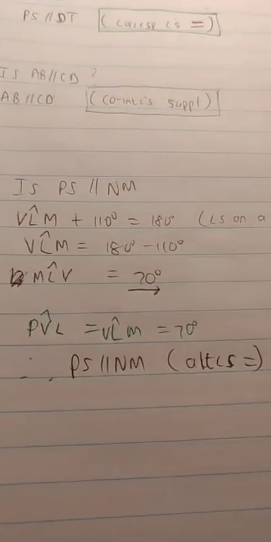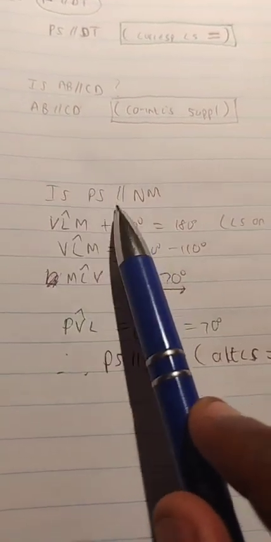So remember, the initial question was asking me, is PS parallel to NM? I saw PS, I saw NM, I initially had 70 degrees, I had 110, and I was like, okay, how am I going to say PS is parallel to NM, yet I'm given 70 degrees and 110? Well, we took it one step at a time. Even though we couldn't see a relationship yet between the 70 and 110, we looked at 110 and saw we can find the angle that is next to 110. Why? Because this line is a straight line.